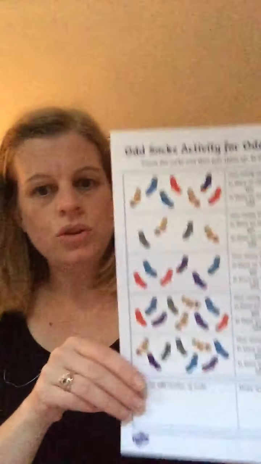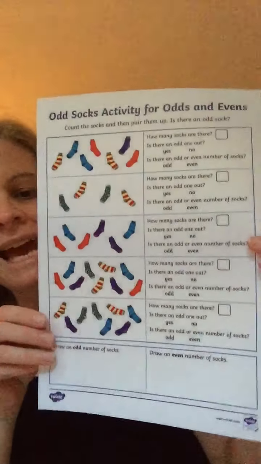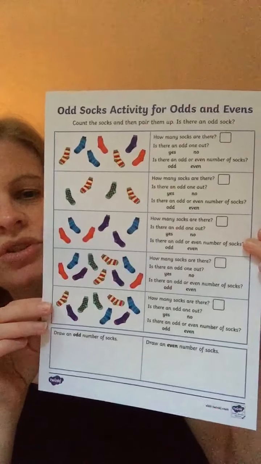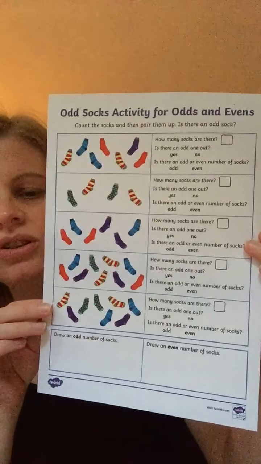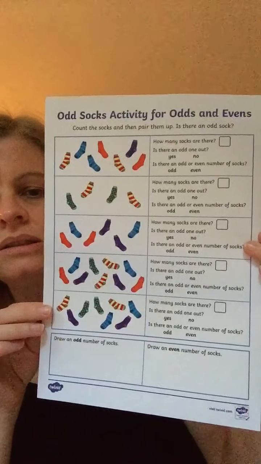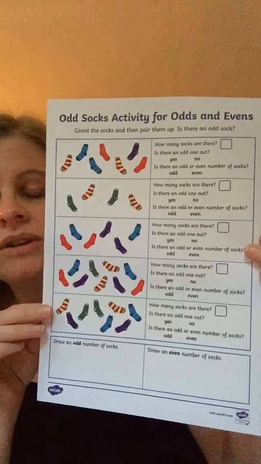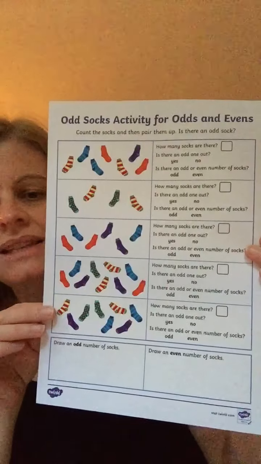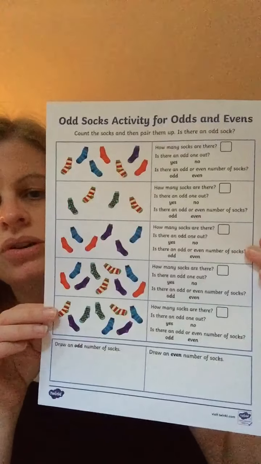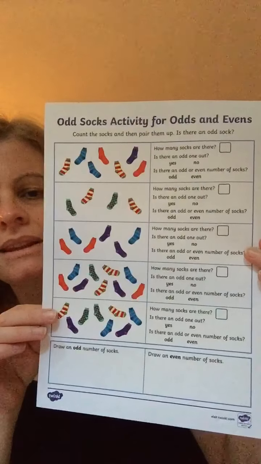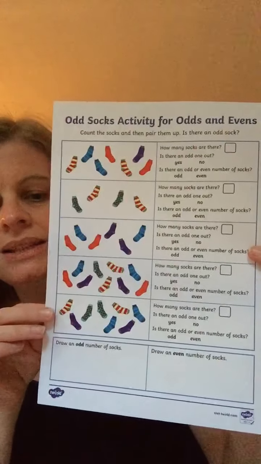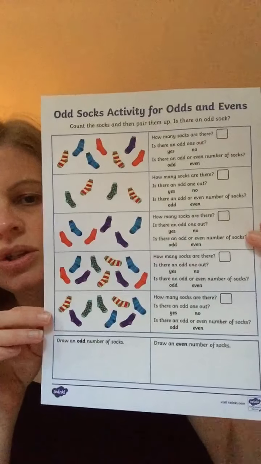When you've done that one, lots to do today. Oh, you're going to be busy today. This one here, you have to try and match the socks, and if you can find pairs, then you know that there's an even number of socks. If there is an odd one left, you know that number is odd. So have a go at doing this sheet as well.